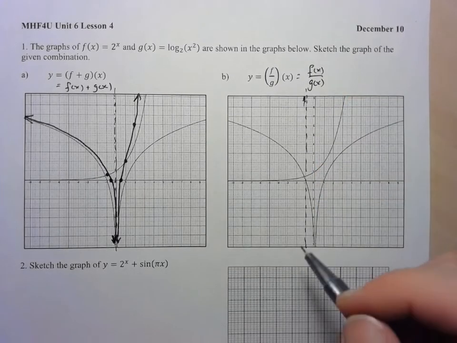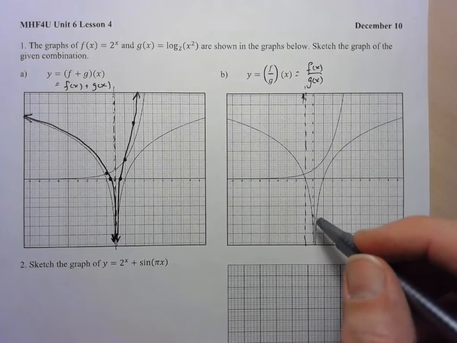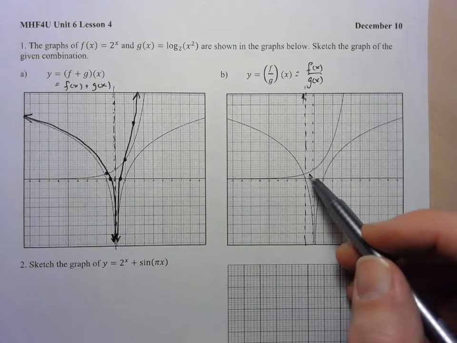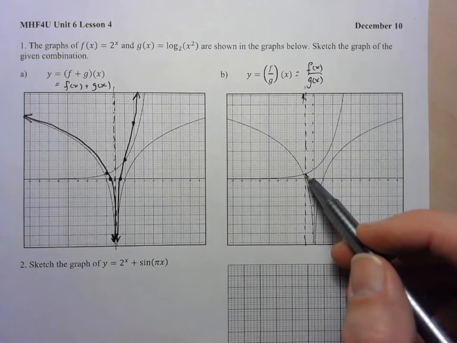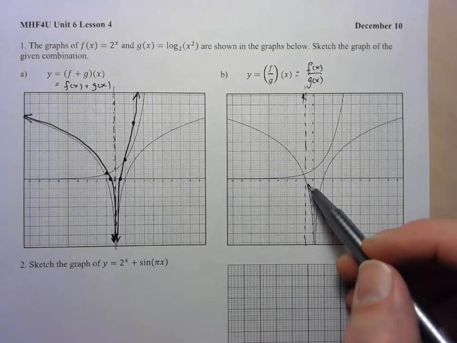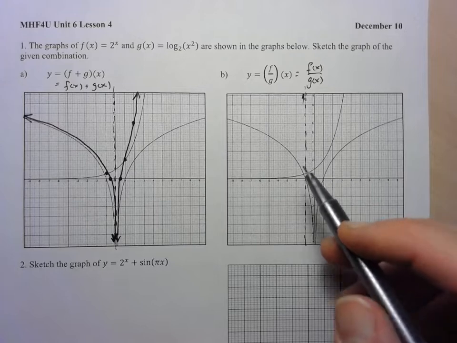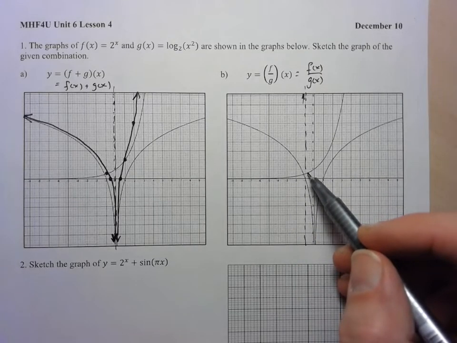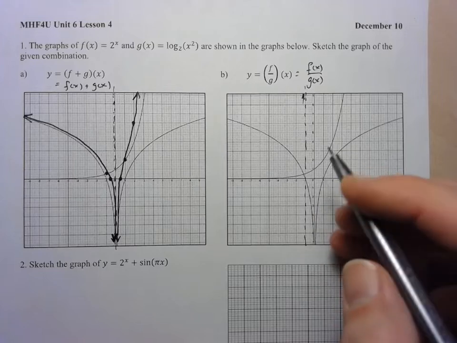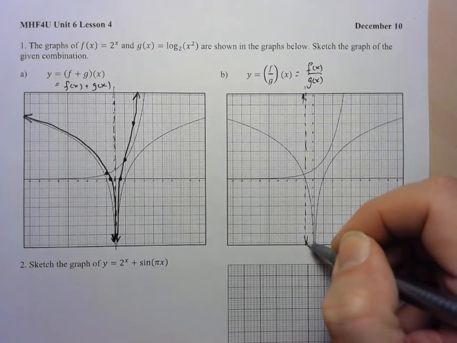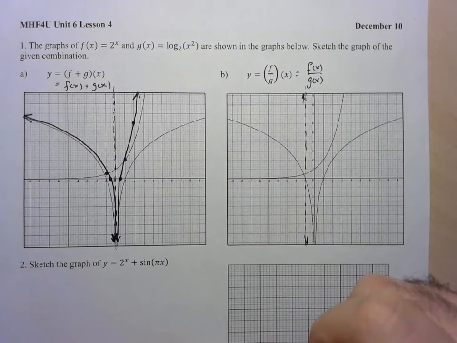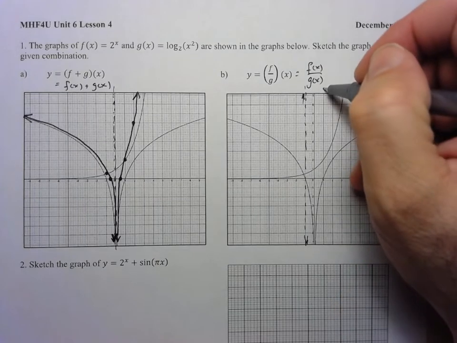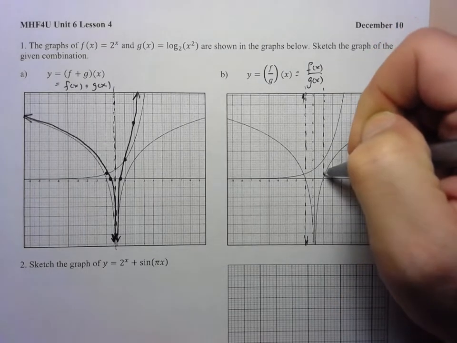Okay, and now let's see what's happening on the other side. Something very similar. The numerator is approaching 0.5 and the denominator again is approaching 0. So that's going to make my number go to infinity, except in this case I'm dividing a positive by a negative number, so it's going to take it to negative infinity.